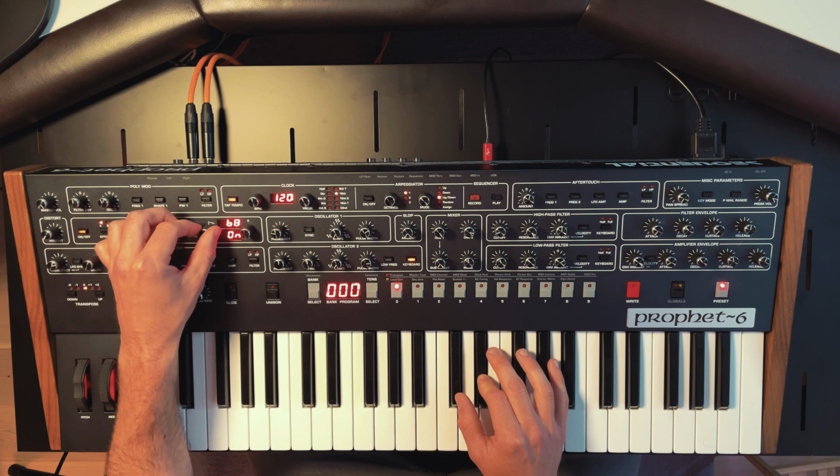Hi, Neil here, and this is my sound design workflow with the Prophet 6.